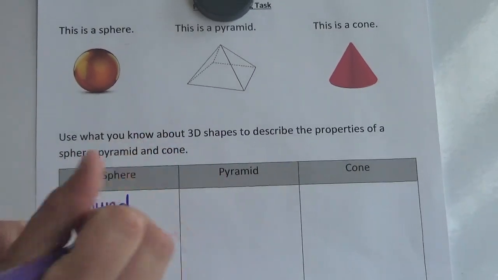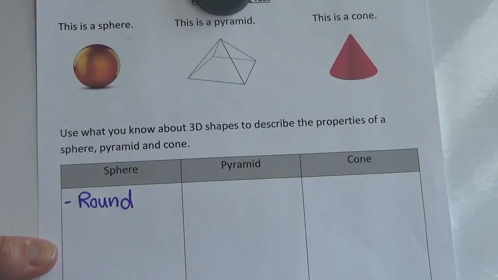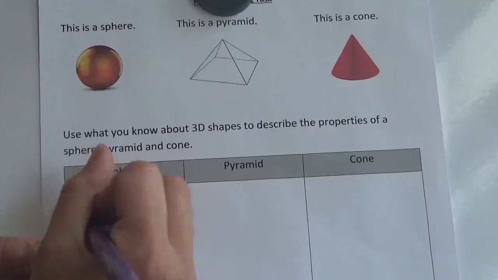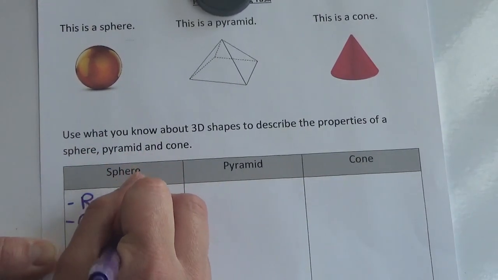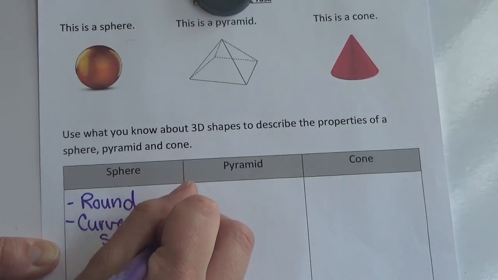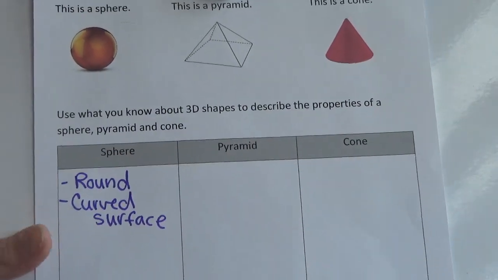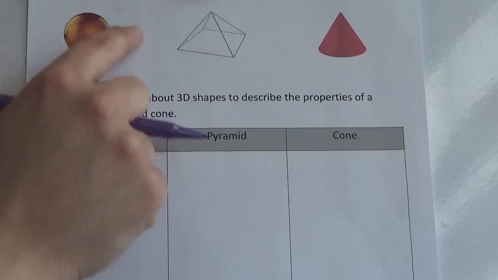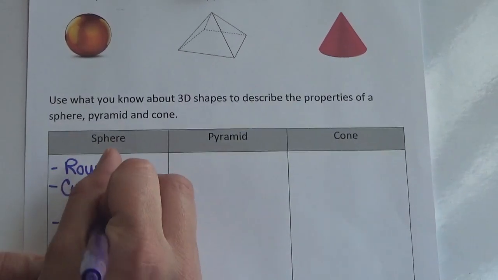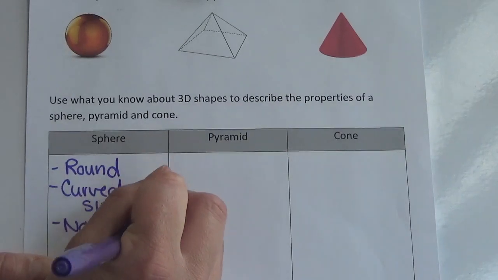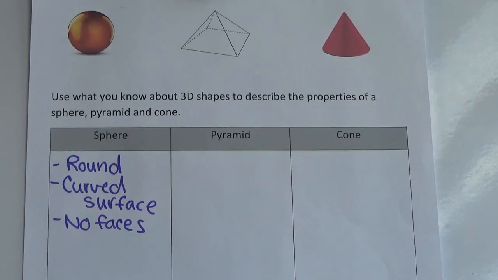It's round. Definitely does not have flat sides or surfaces, but in fact, it has a curved surface. So what I mean by that is I could roll this across the table. And the other thing that I can notice here about the sphere is that there are no faces. It's completely round and has no faces.